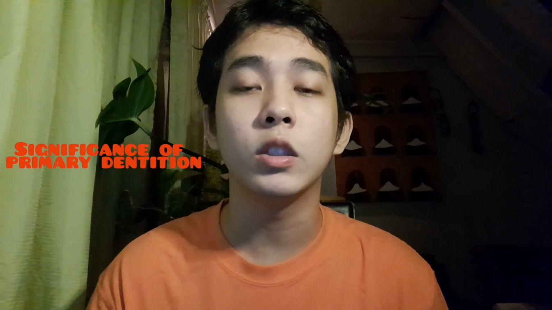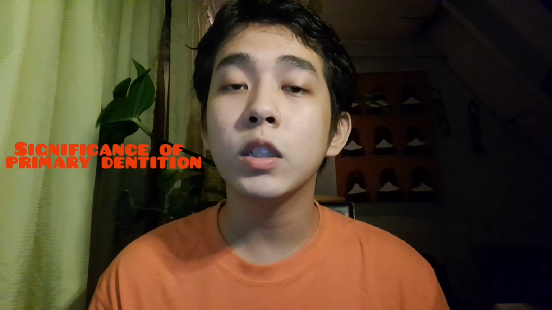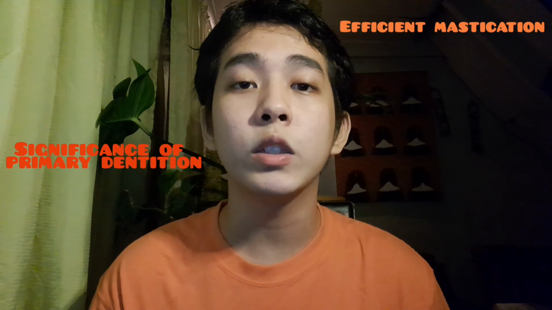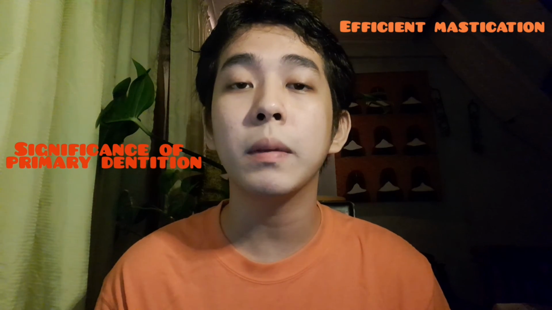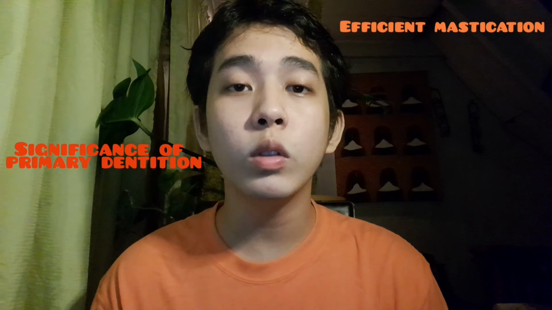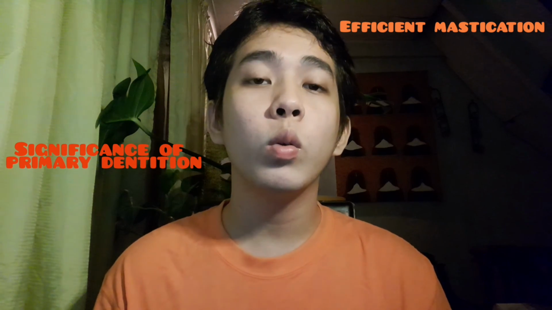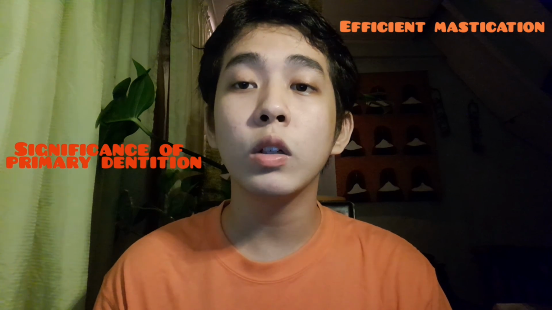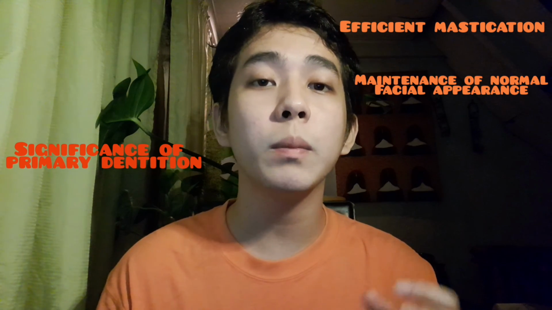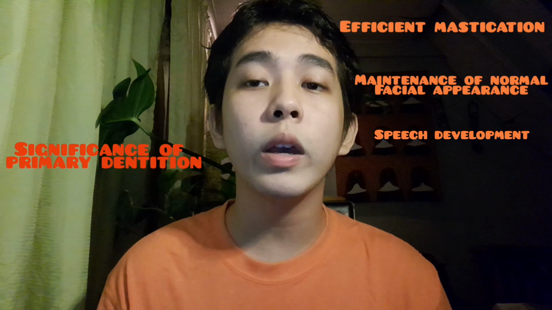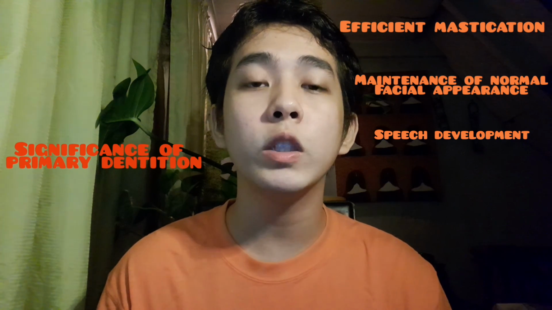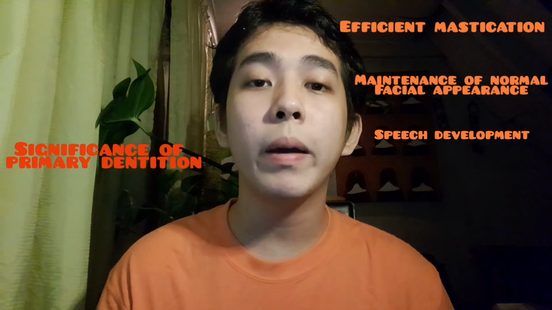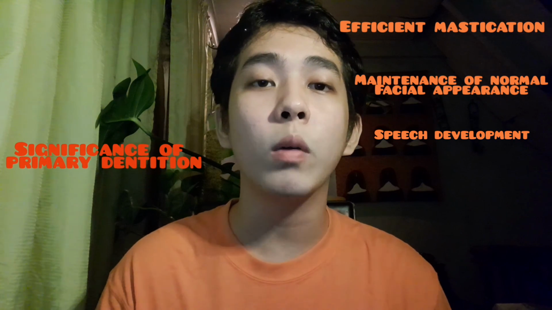Now, let me tell you about the significance of the primary dentition. So first, the primary dentition functions for efficient mastication of the food, as it helps in the mechanical digestion of the food so that it would undergo chemical digestion efficiently. The primary dentition also maintains the normal facial appearance of the child and also aids for the clear speech or speech development of the child by controlling the airflow out of the mouth.